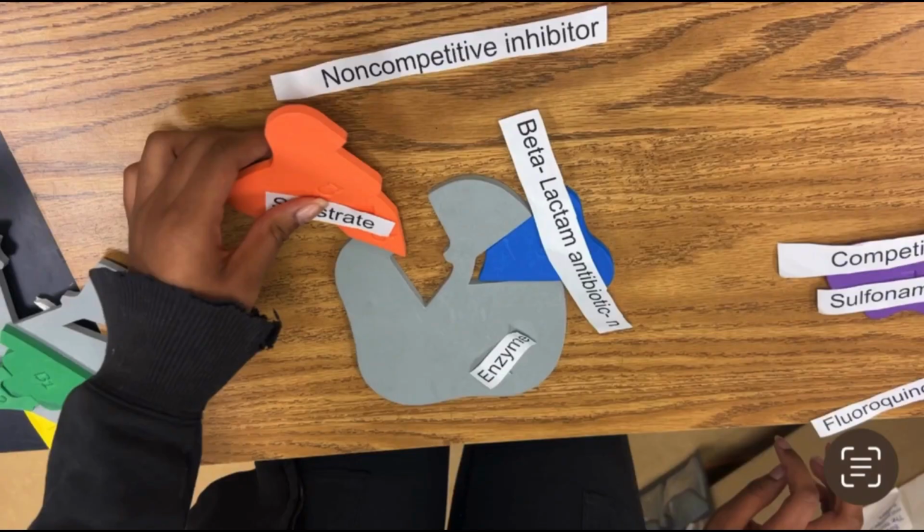So here in this image, we see this blue piece that has come into the enzyme, and as a result, the active site has now changed shape, preventing this orange substrate from coming in and the enzyme doing its job. So what this process is called is it is a non-competitive inhibitor.